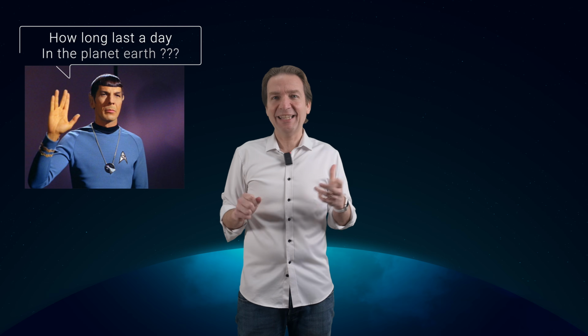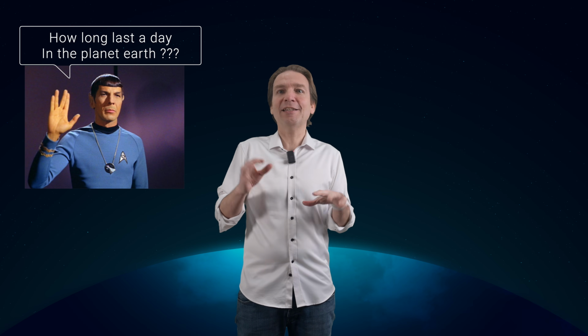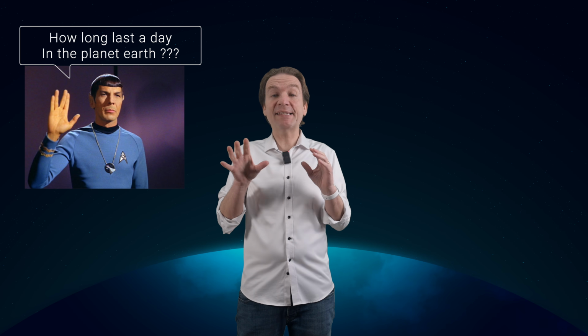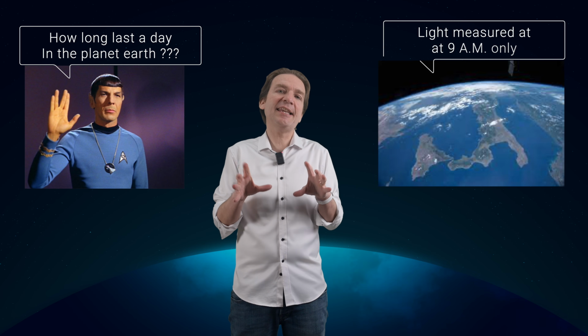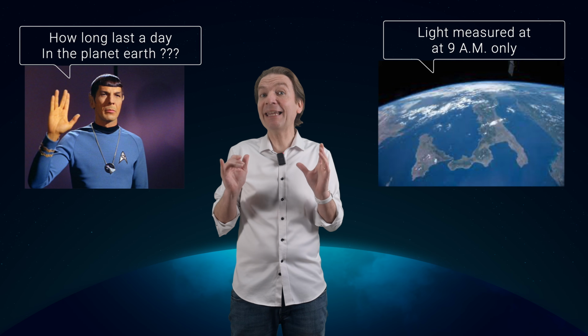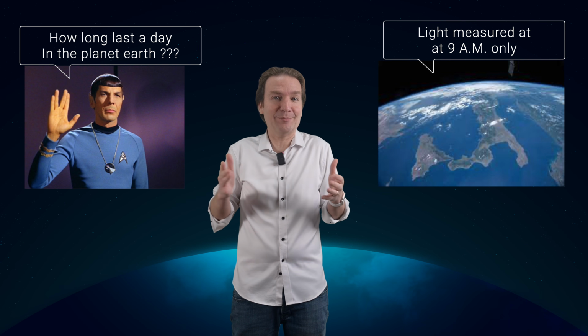Now, let me give you some theory about aliasing. Let's say you are Spock from Star Trek and you want to measure how long a day lasts on planet Earth, but you are in Vulcan. Okay, if you measure the light of the sun in Italy, let's say every 24 hours at 9 AM, it seems that in Italy the night never comes.